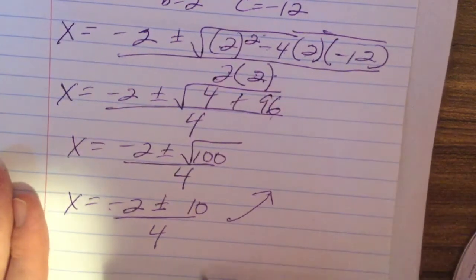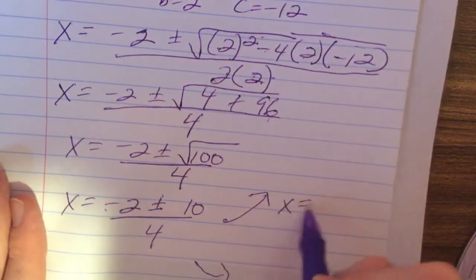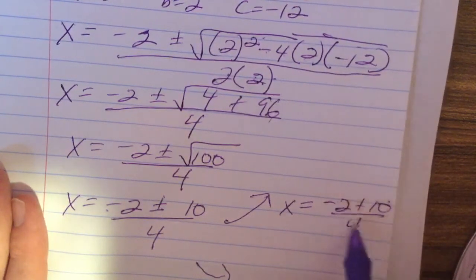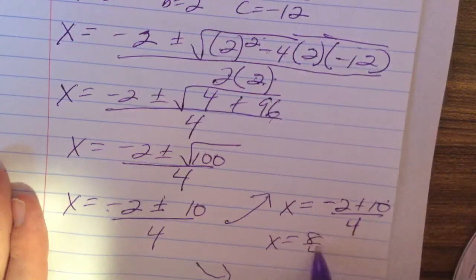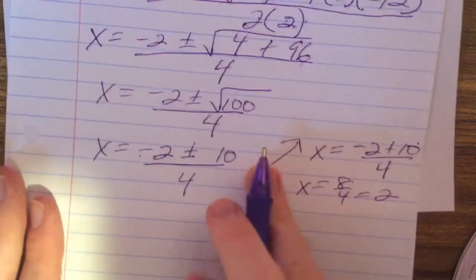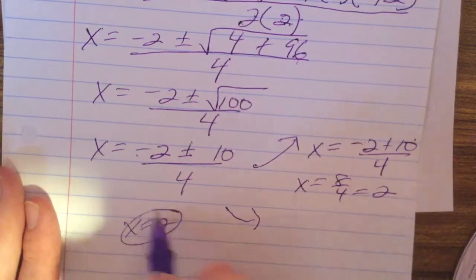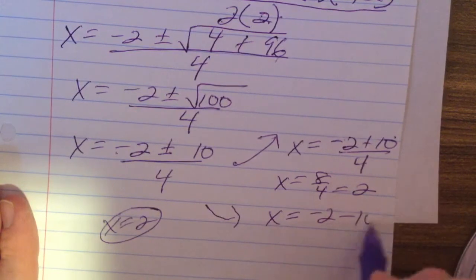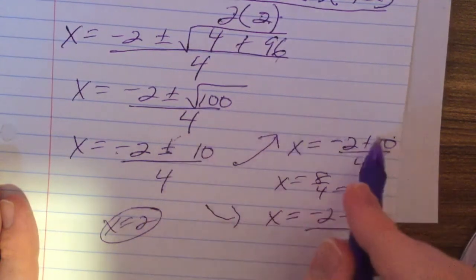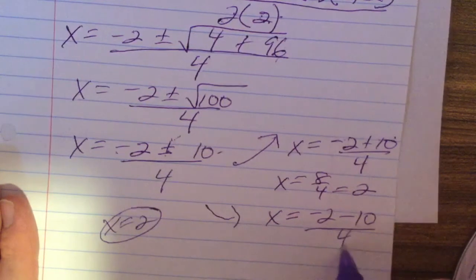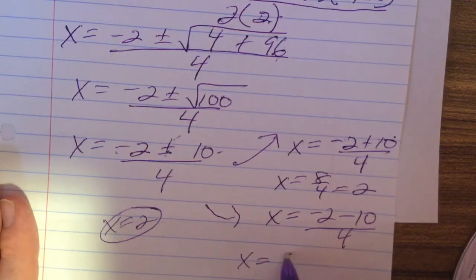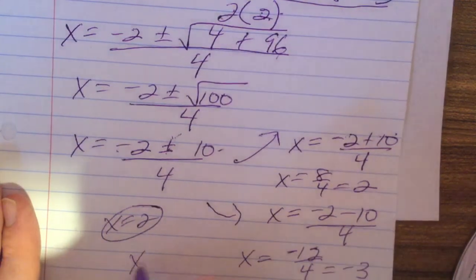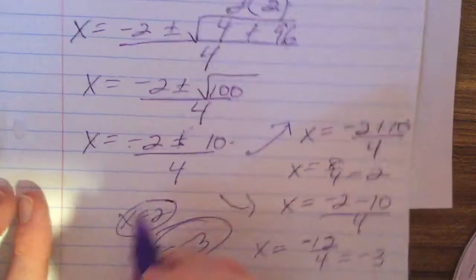Separate into 2 sections. Up here we're going to take negative 2 and we're going to add 10 to it, and then divide by 4. This is going to be an 8 over 4. x equals 2 is a solution. And the other option is to take x equals negative 2 minus 10, because it could be plus 10 or minus 10, and divide that by 4. Negative 2 minus 10 would be a negative 12. Divide that by 4, and that's a negative 3. Your other root or solution that's possible is a negative 3.